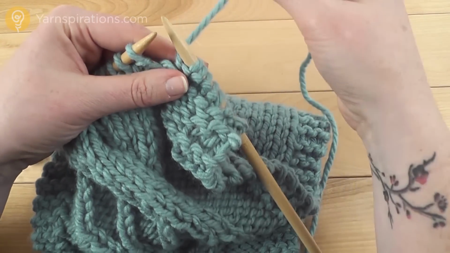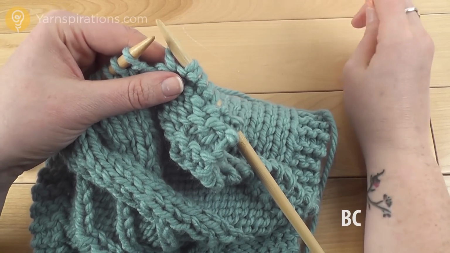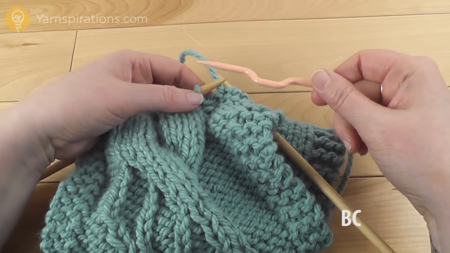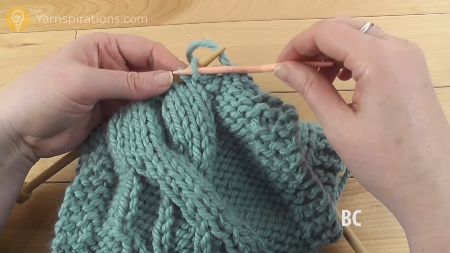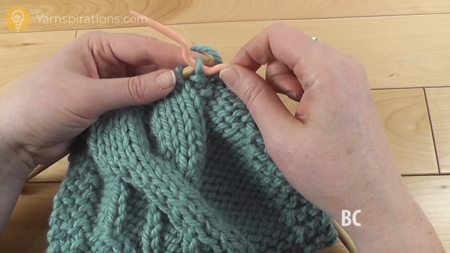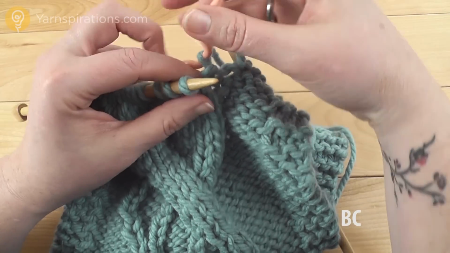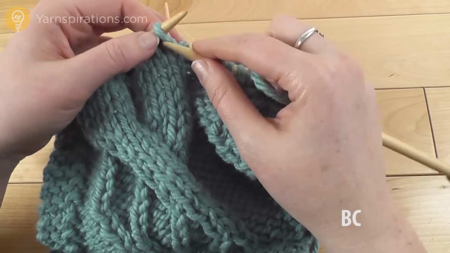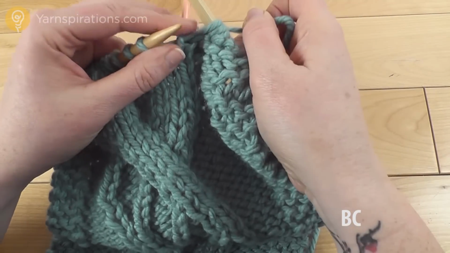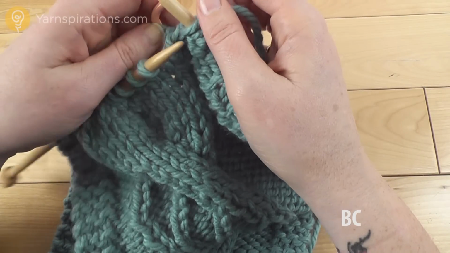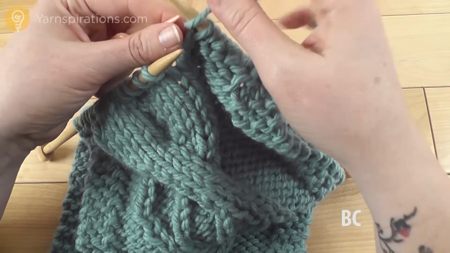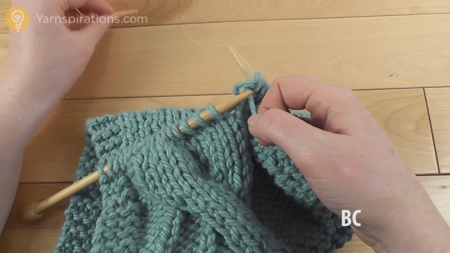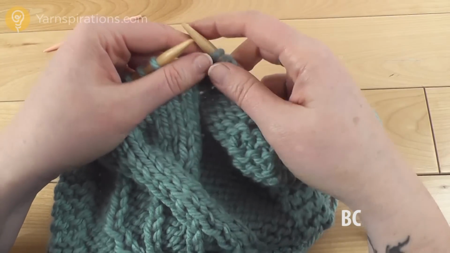And then the abbreviation that we have is BC. So that is a back cross. So we need our cable needle and we slip this next stitch that's on the left-hand needle onto the cable needle and we leave it at the back of our work. Then we knit the next stitch. And then from our cable needle, we purl that stitch that was on our cable needle. So that is called a BC.